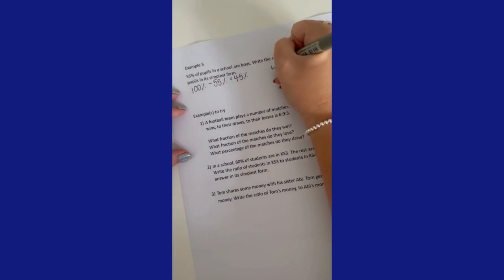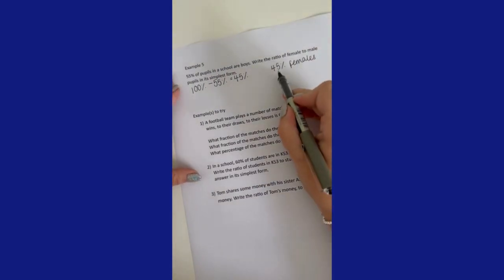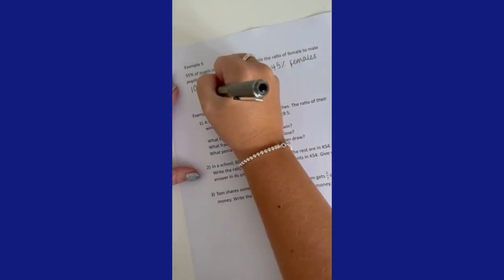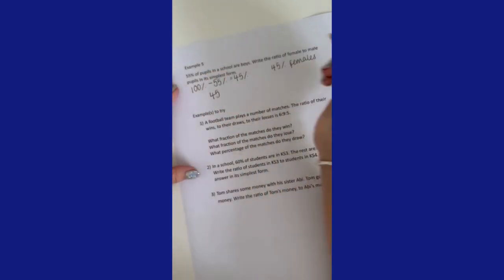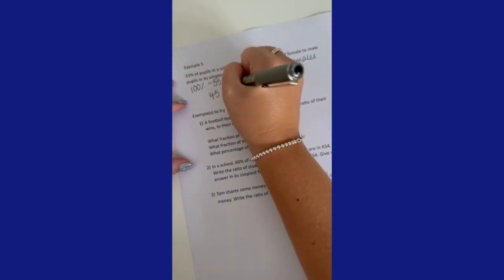So I now know from that 45% are females. Now, I am trying to write the ratio of females to males, and I need to do it in its simplest form. Now, I know 45% are females, so all I'm going to do is I'm going to say 45, and I'm just going to remove my percentage sign because I'm writing it as a ratio. 45 is the percentage of females, and 55 is the percentage of males. Now, this is my ratio of females to males.